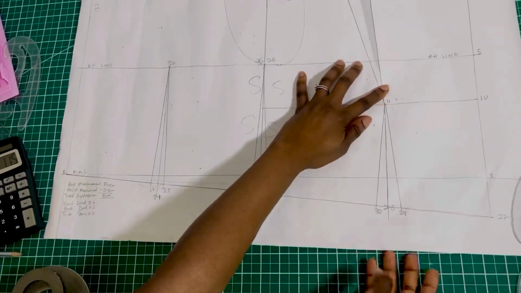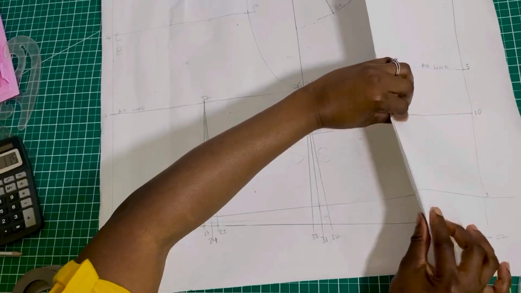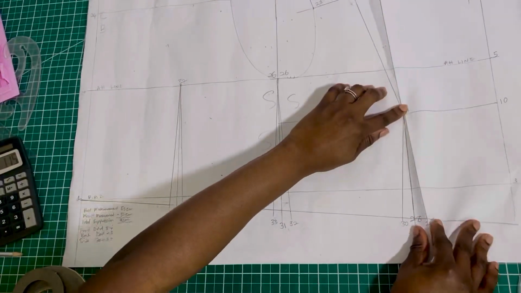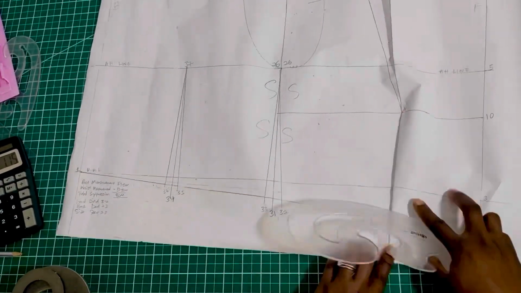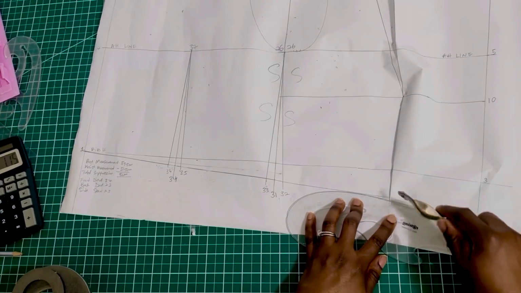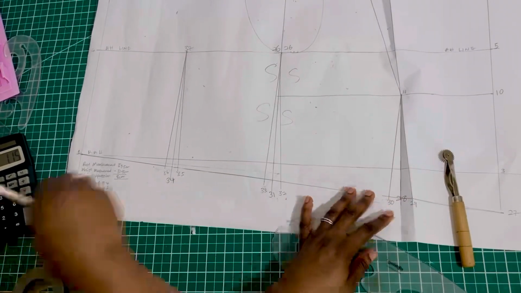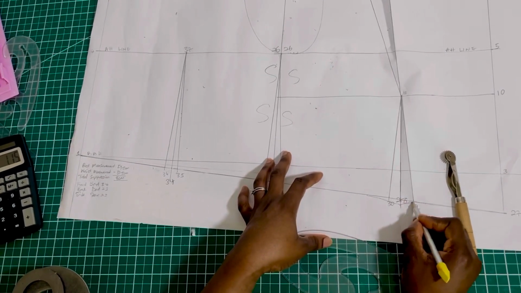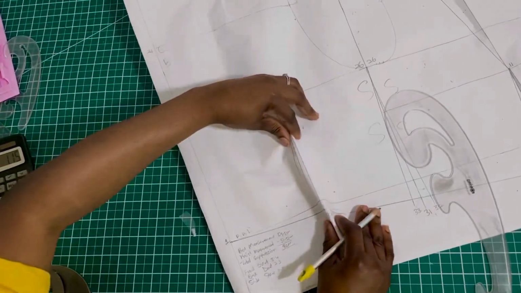Now we're going to fold our dart leg. So we'll fold point 29 by creating a crease. Put one finger at point 11, and we're going to place it on point 30 like this, and use our ruler to blend in the line. So it's going to be like this. This is just to enable that to be balanced.